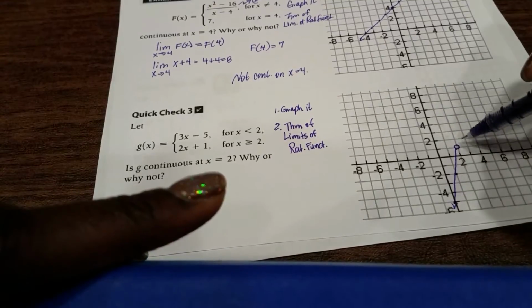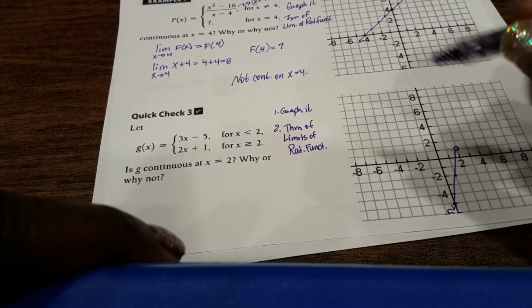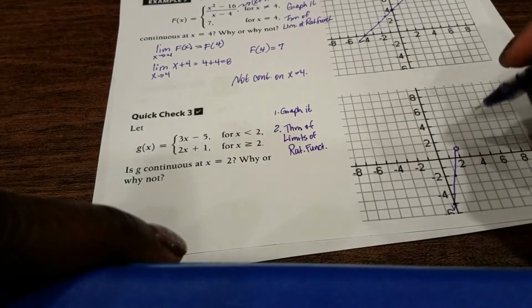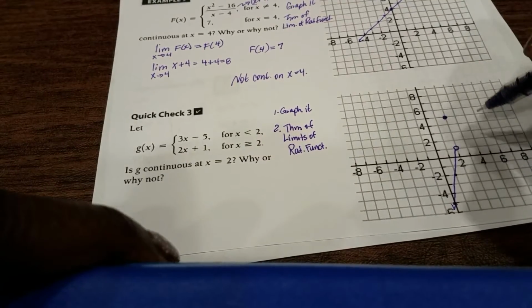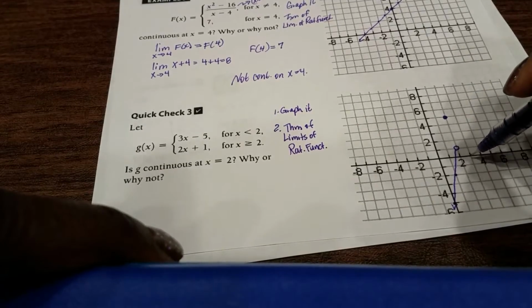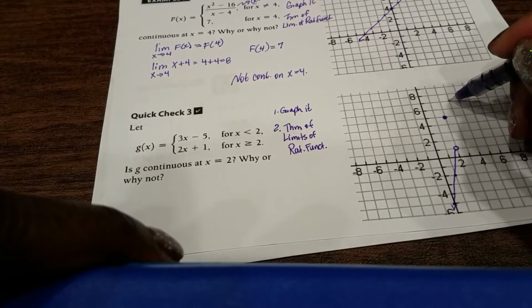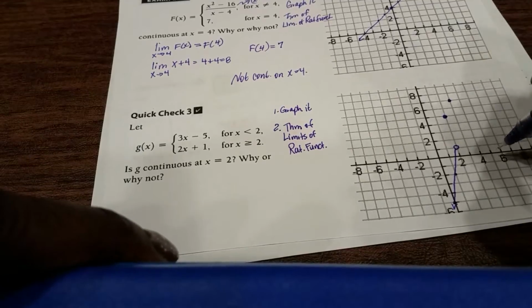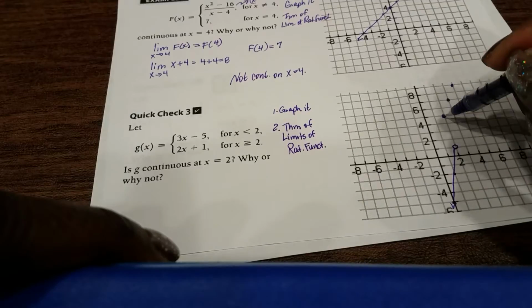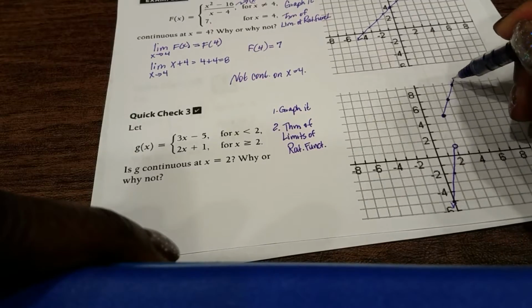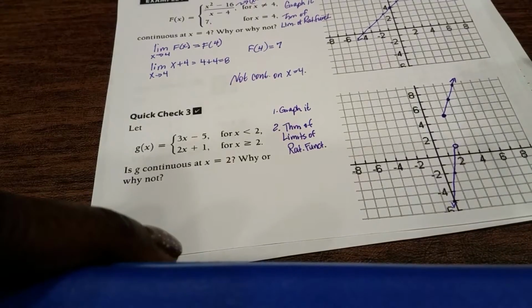So, again, at 2, and we can use exactly 2 here, that's going to give us 5, closed circle. And we need 1 or 2 more points. If I use 3, I should get 7. And if I use 4, I should get 9. Okay. And now we have our piecewise function.